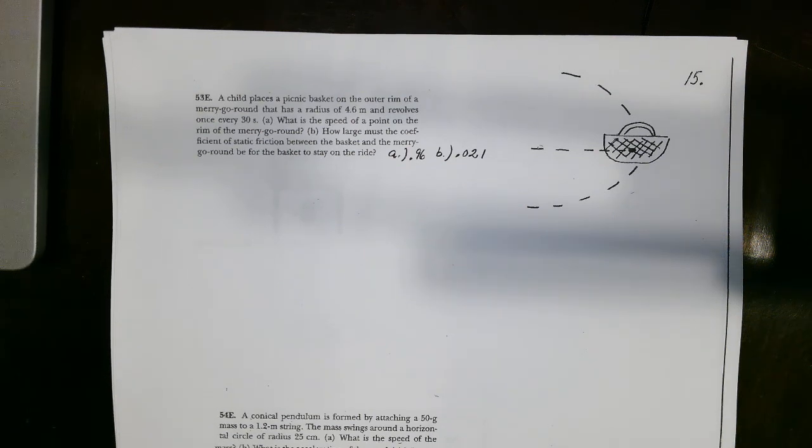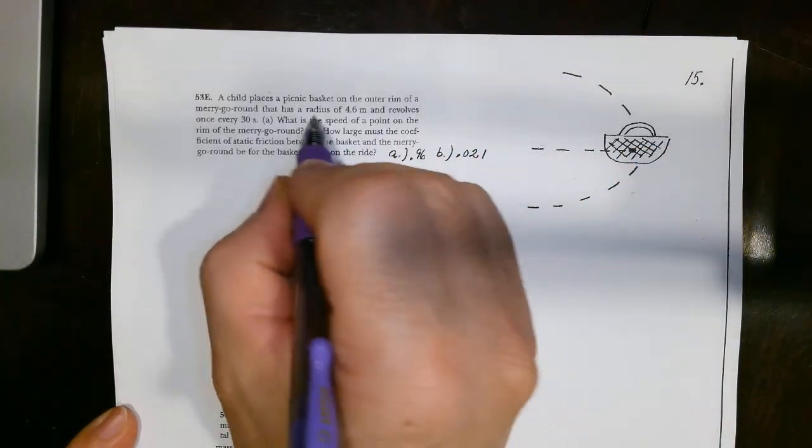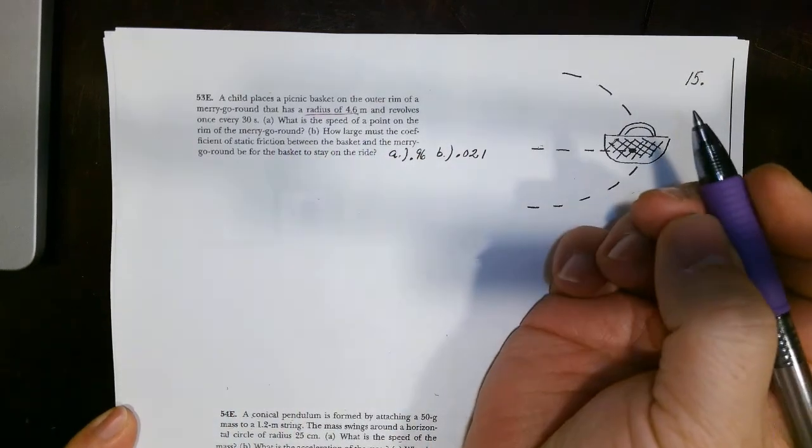A child places a picnic basket on an outer rim of a merry-go-round that has a radius of 4.6 meters and revolves once every 30 seconds. So that's pretty slow, huh? So what's given to us here? It looks like the radius is given to us, which is good, right?